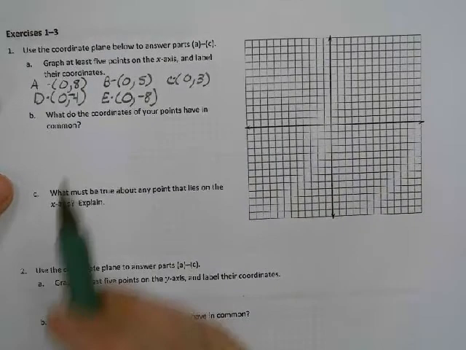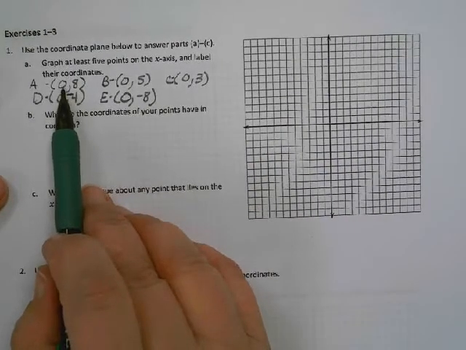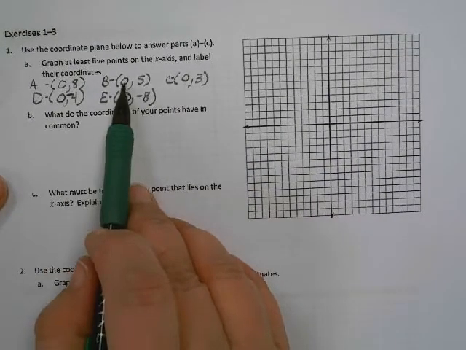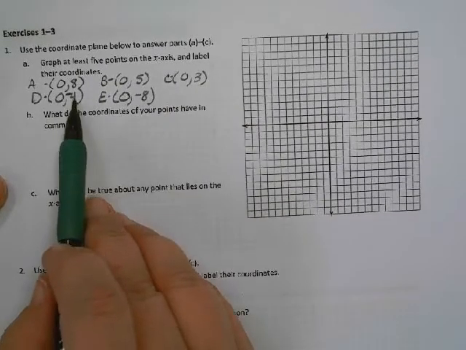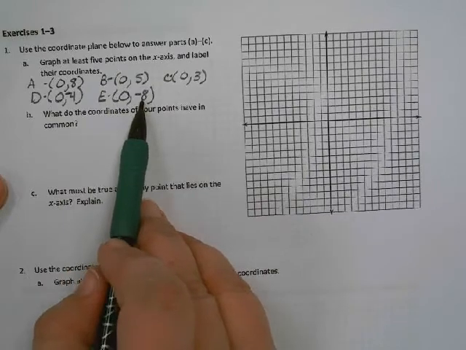So for point A, the coordinates are 0, 8. For B, it's 0, 5. For C, it's 0, 3. For D, it's 0, -4. And for E, it's 0, -8.